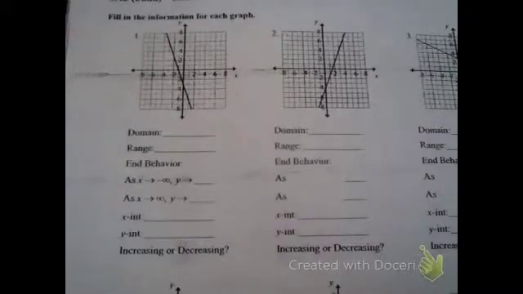Alright, it's time for the end behavior homework. So on each of these, you're identifying domain, range, and the end behavior as x goes left and right. That's negative infinity, positive infinity, and then the x-intercept, y-intercept, and then is it increasing or decreasing. So each of these is really quick if you know what it stands for. So I'm going to talk about what they all stand for, and then I'll answer all of them really quick.